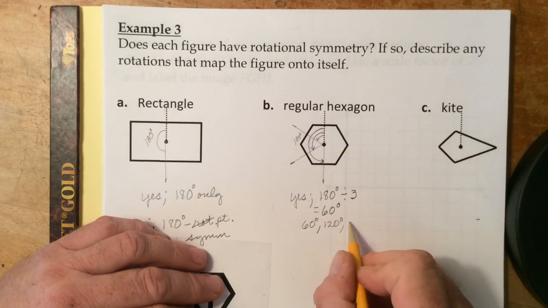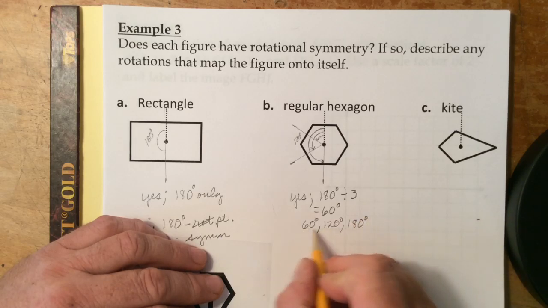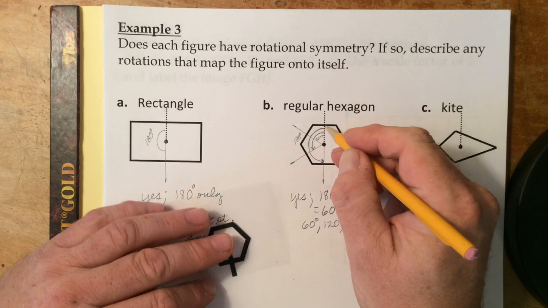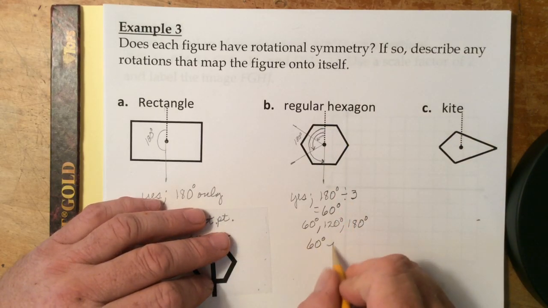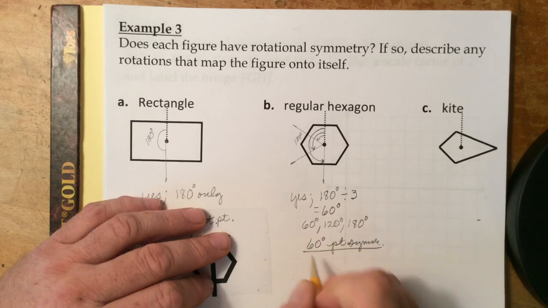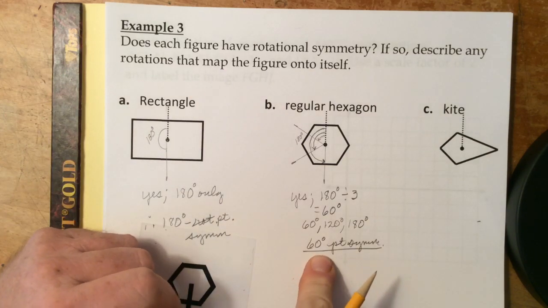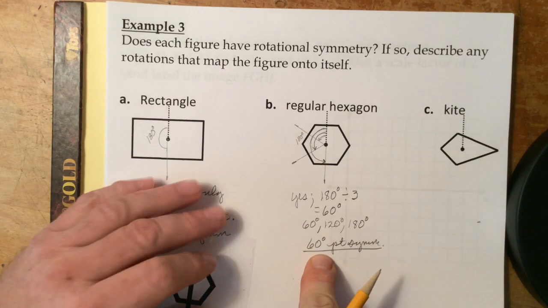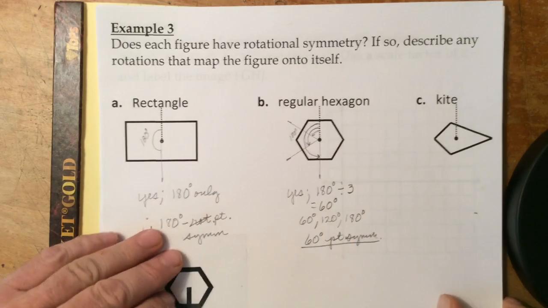And 60 plus 60 plus 60 is 180 degrees. These are all the degrees of point symmetry that it has. Now, this figure, though, has 60 degree point symmetry. You always use the first tracing that it had and use those degrees for the point symmetry. So this regular hexagon has 60-degree point symmetry.